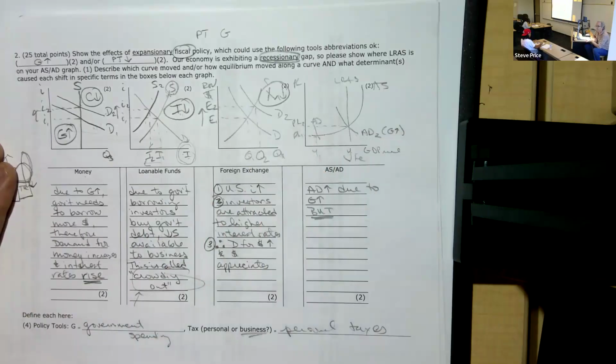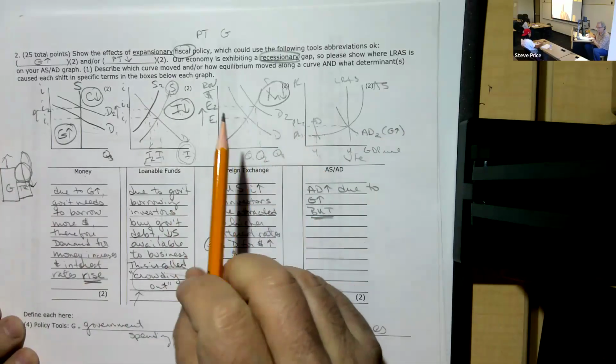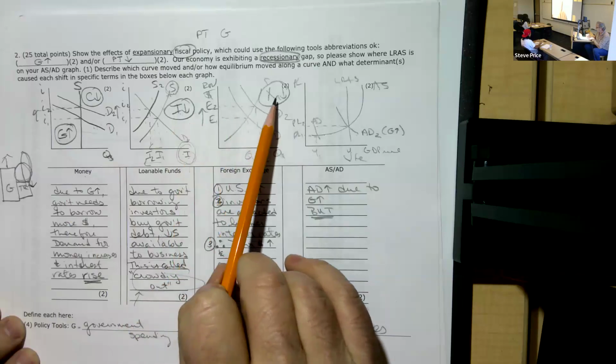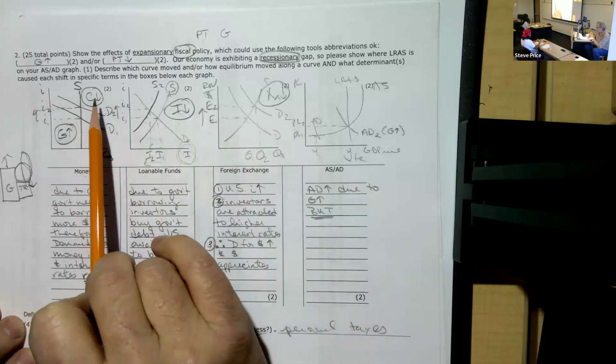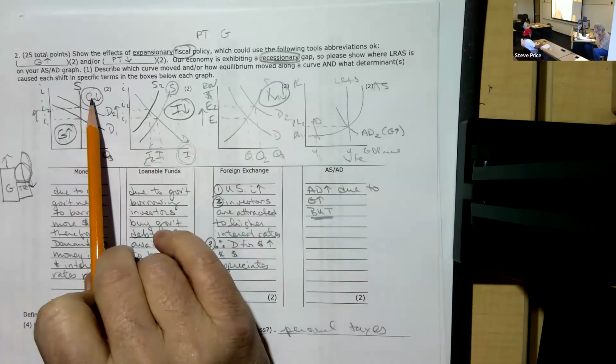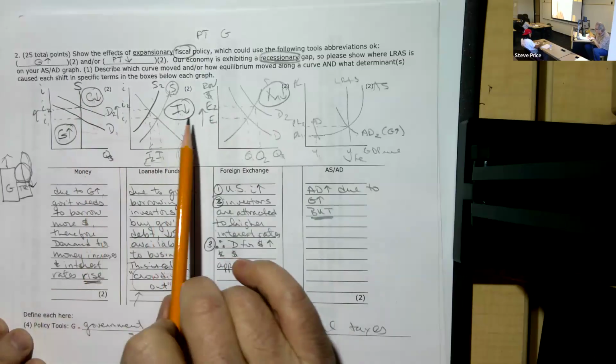But what have I left out? Beyond the price, what else? Right, these things here. So note the higher interest rates are going to likely reduce consumption, investment.